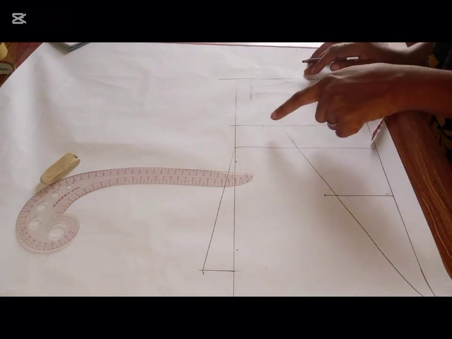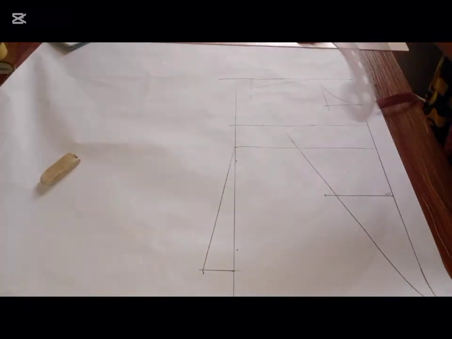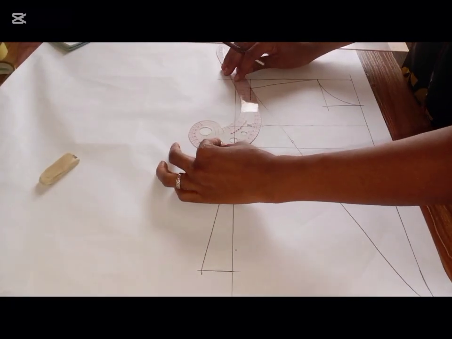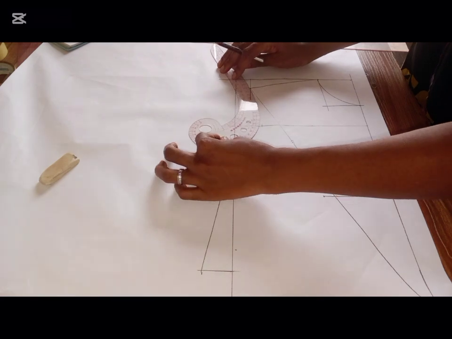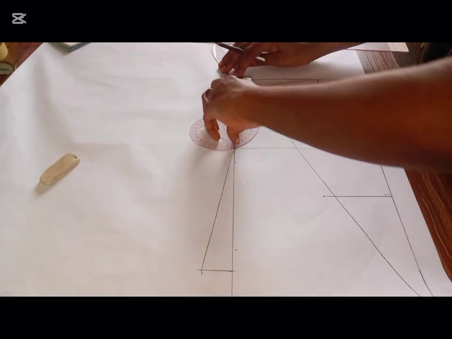My across chest is 13 divided into 2, that's 6.5. So I've gotten my armhole, I'm going to connect it. Don't worry if it's not going on the straight line, you can actually do it twice just to get that perfect curve.